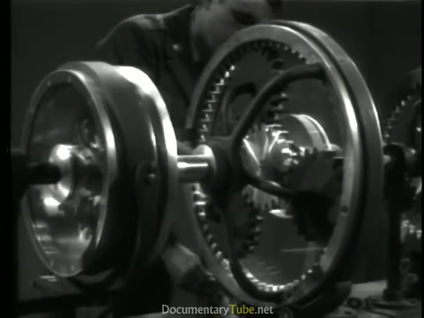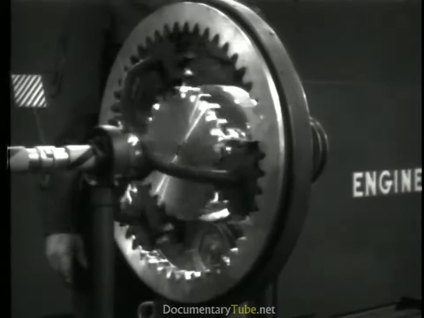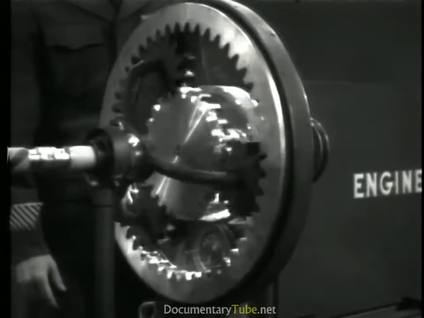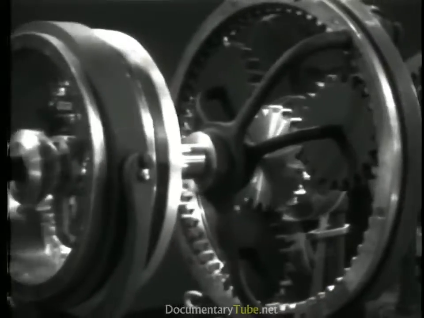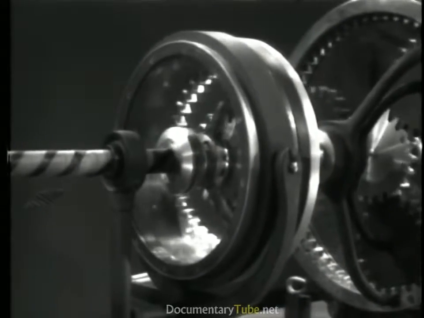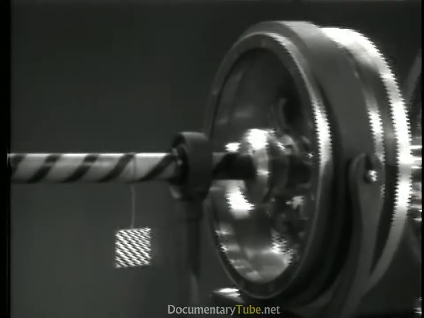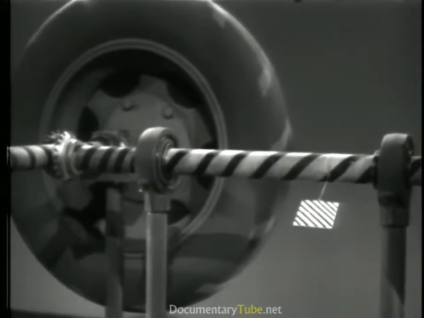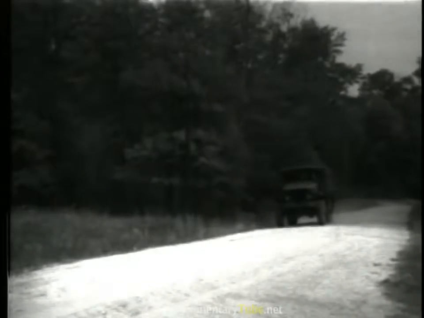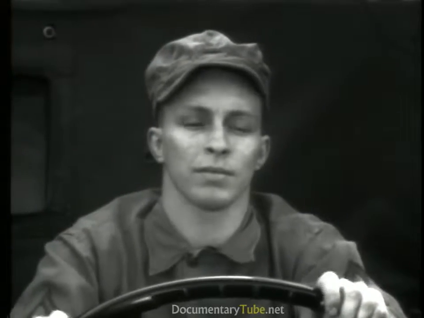We place the intermediate set in reduction and keep the front set in reduction. The flow of power is then allowed to pass right through the reverse unit, which is now just going along for the ride, as it does in all forward speeds. Talk about going along for the ride. In this truck, the driver might be doing just that, because the combination of planetary gears and hydraulic controls does most of his work for him.